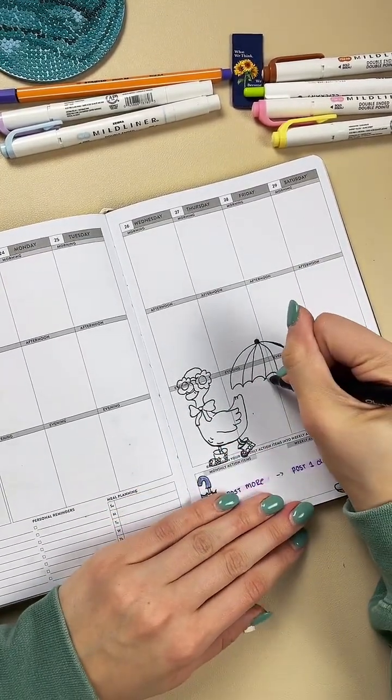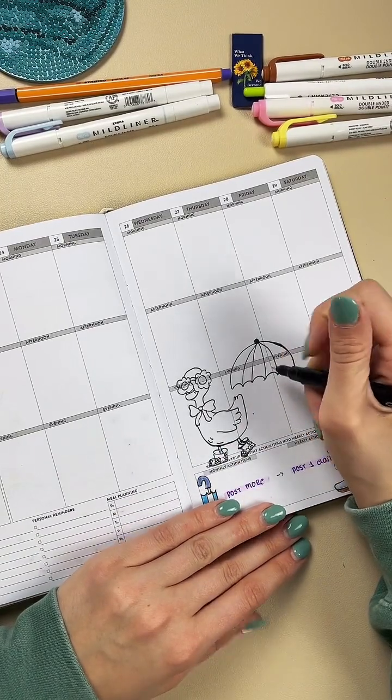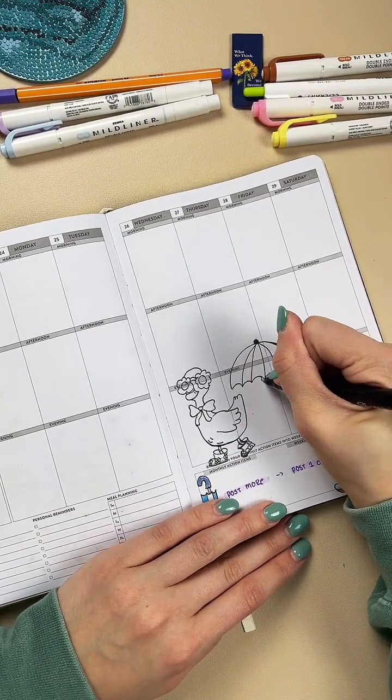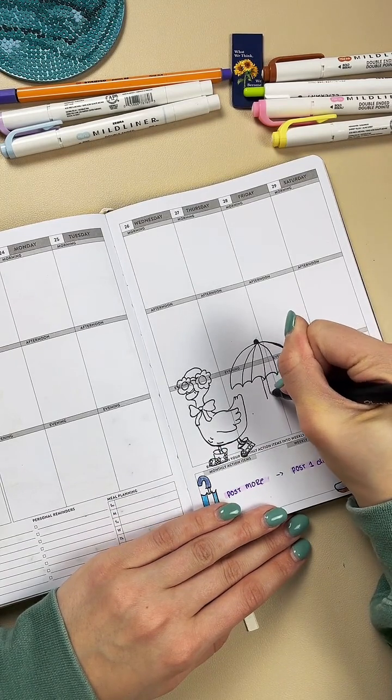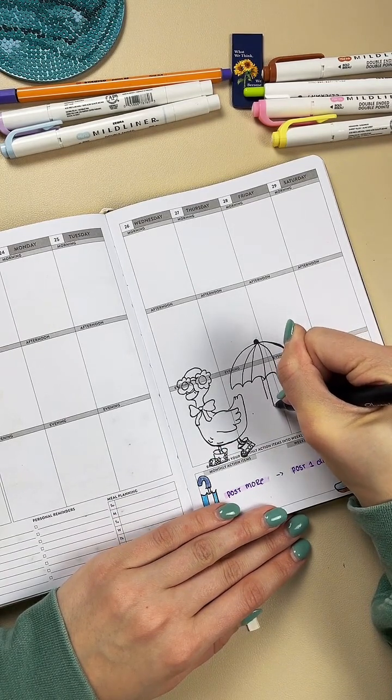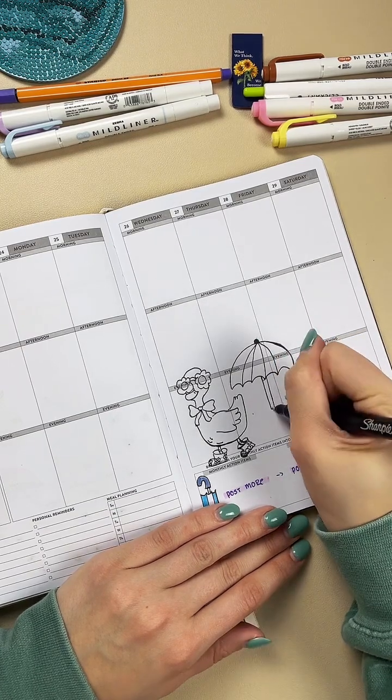And then we're just going to go like this and have this be a thin rectangle. And then again, the handle.